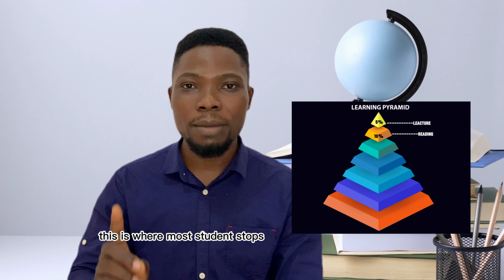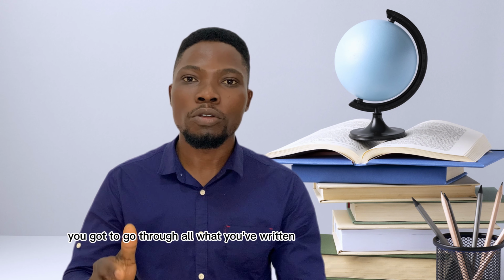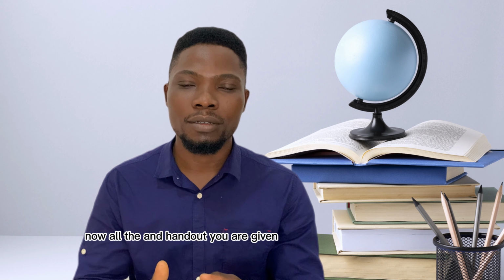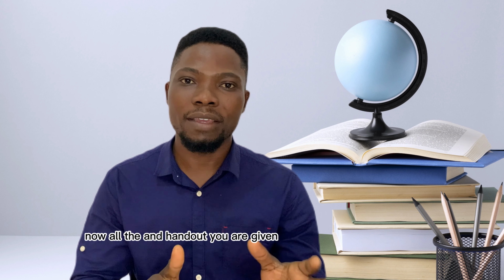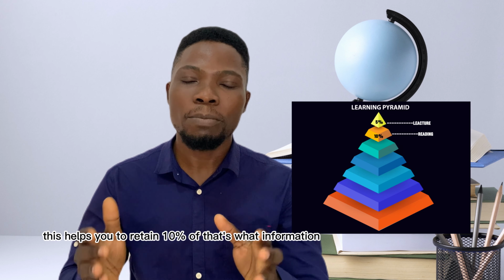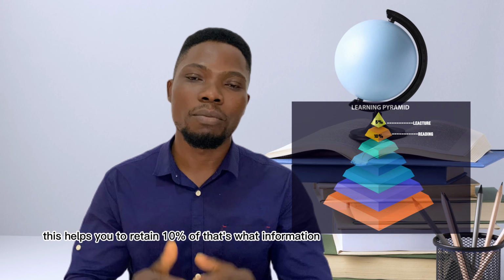2. Reading. Guess what? This is where most students start. Having listened to your teacher or your professor, you have to go through all what you've written down or the handouts you are given. This helps you to retain 10% of that information.